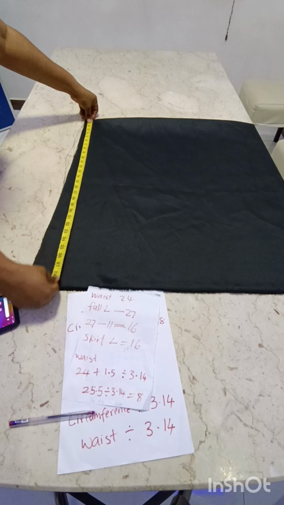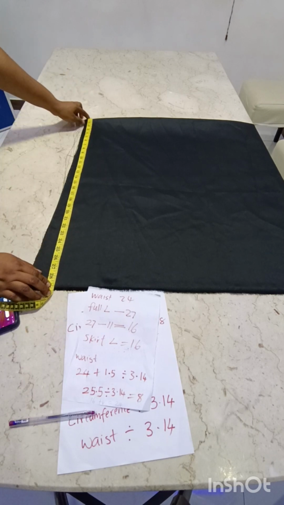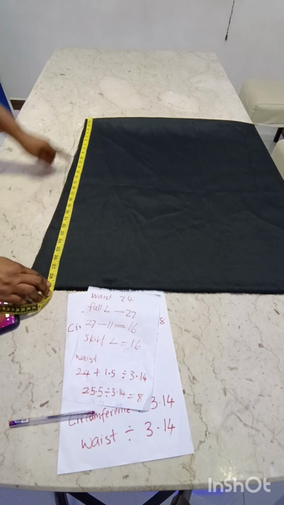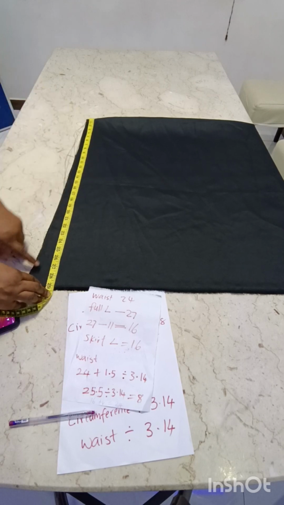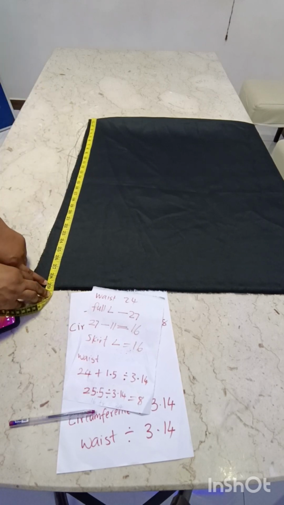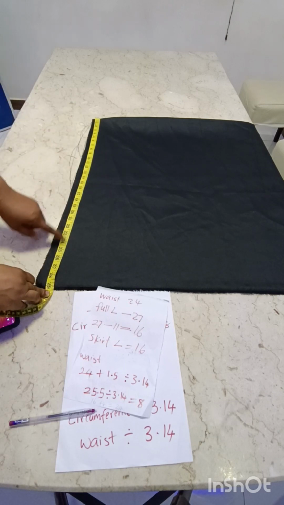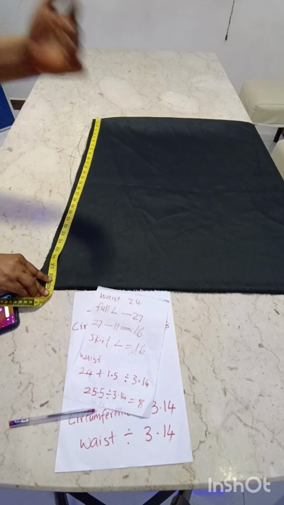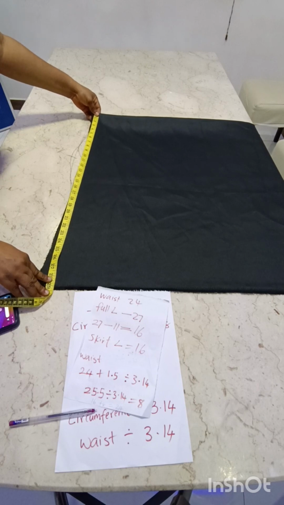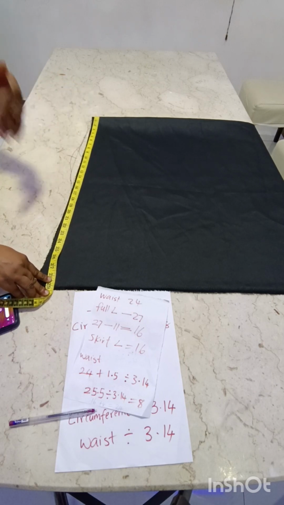So from here to here is 24. That means this length is going to be enough. Supposing this length wasn't up to 24, I would have turned the other side. But since it's up to 24, I'm going to use this length, and it will help me to manage my fabric. That is how you check to know the amount of fabric you're going to use.